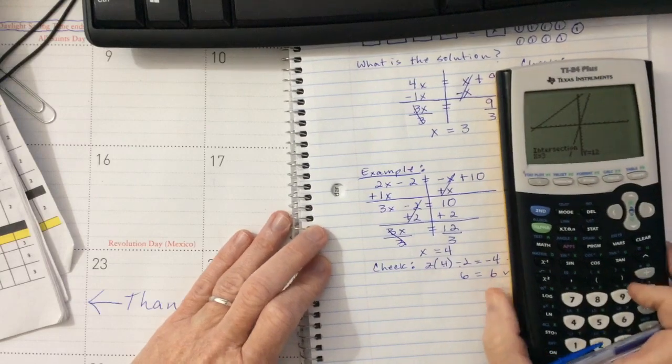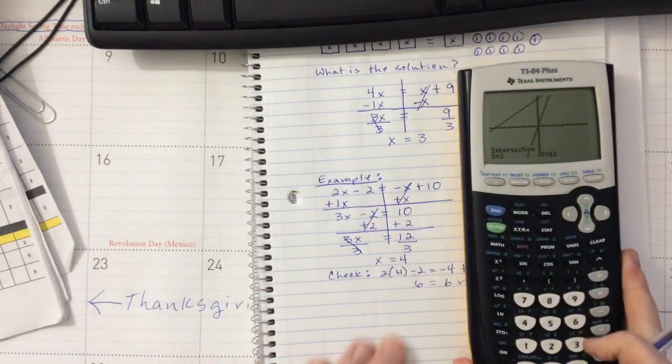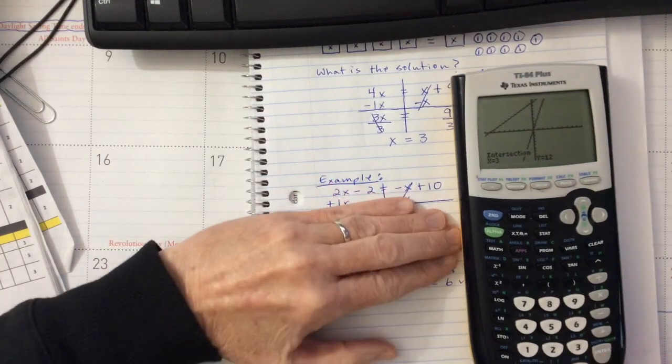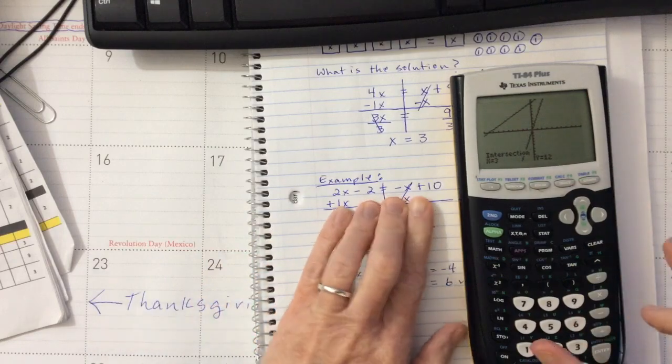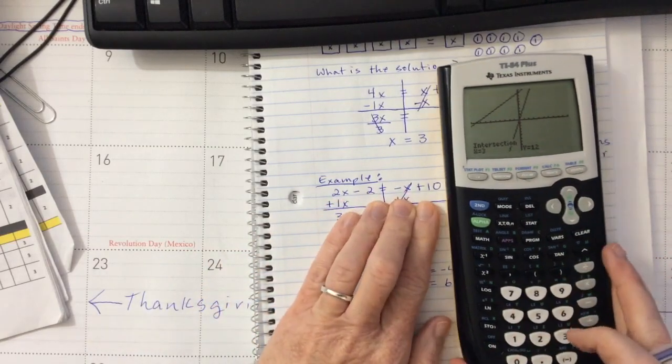So if you didn't want to do it by hand, which I'm going to let you choose the way you want to do it. You can just look at your problem and put it in the calculator. You don't have to go that way. I like to solve it by hand, but that's my preference.